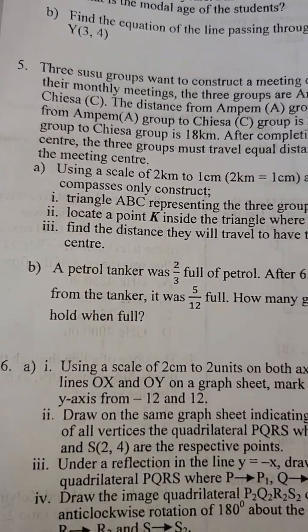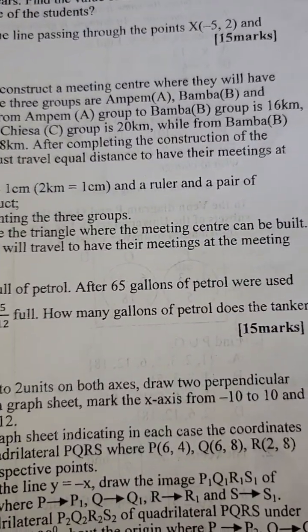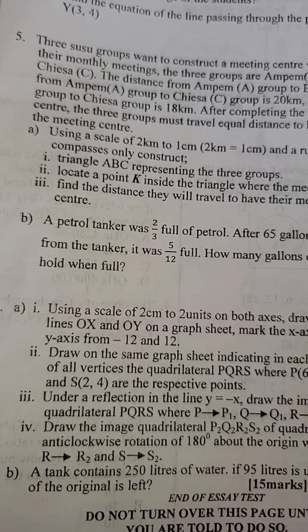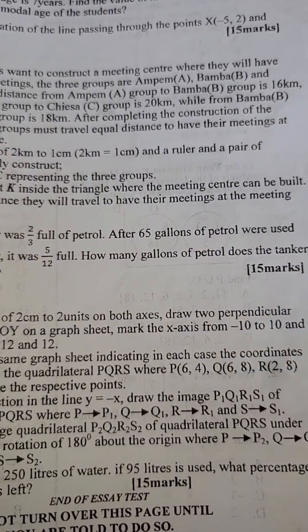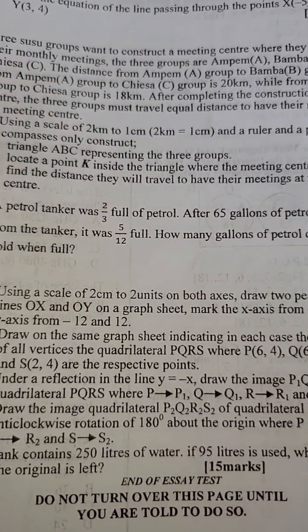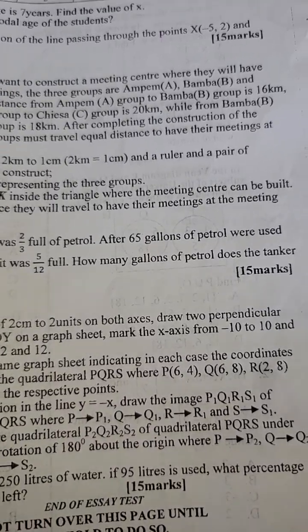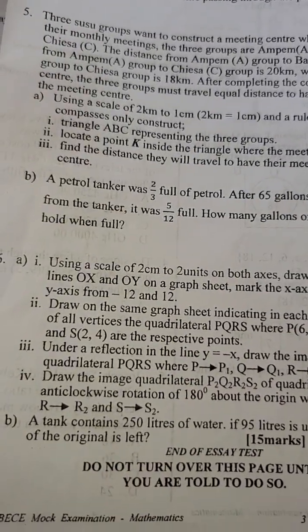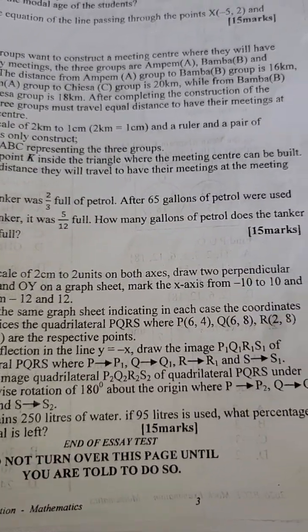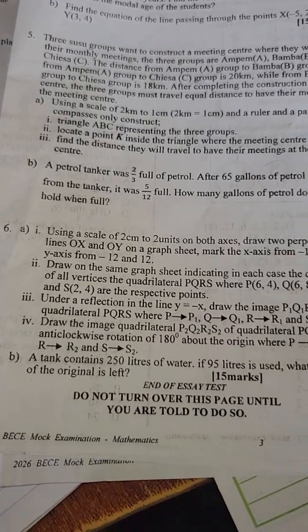Number 5. Three Susu groups want to construct a meeting center where they will have their monthly meetings. The three groups are Ampim, Bamba, and Kaiser. The distances are: A to B is 16 km, A to C is 20 km, and B to C is 18 km.